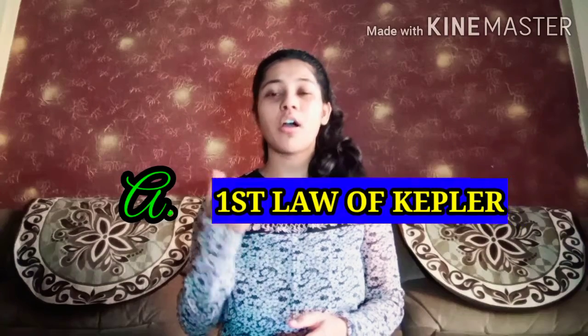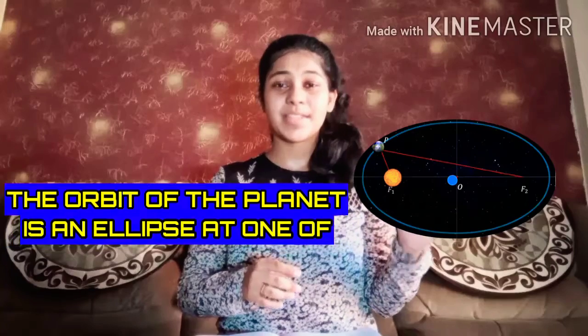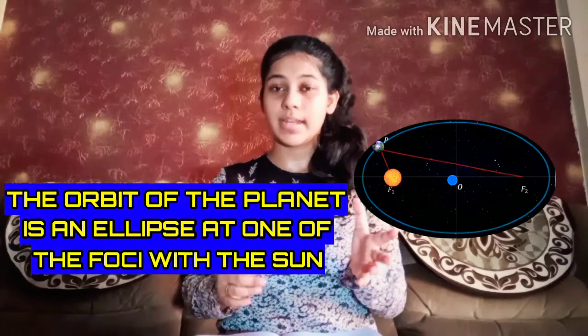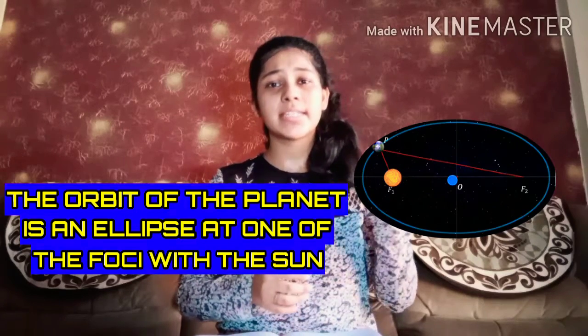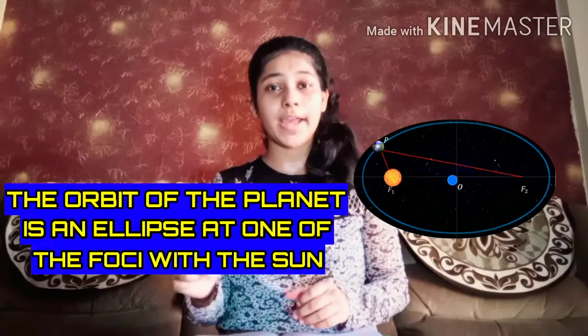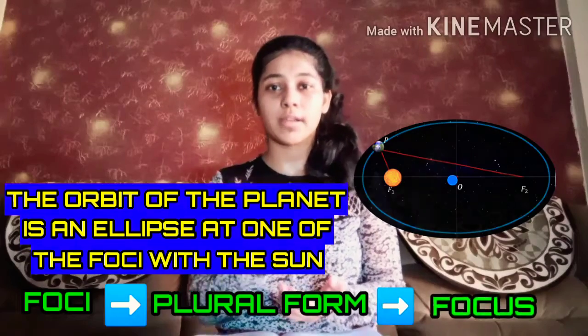Let us now learn which were the 3 laws which Kepler made describing the planetary motion and the position in the 7th point. There will be 3 parts in the 7th point. Those are part A, B and C. So part A tells us the first law of Kepler. That is, the orbit of a planet is an ellipse at one of the foci with the sun. What is it? It tells us that the orbit of a planet is an ellipse at one of the foci with the sun. Foci is a plural form of focus.